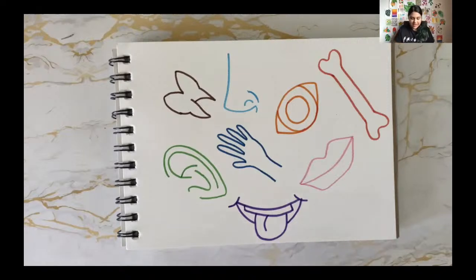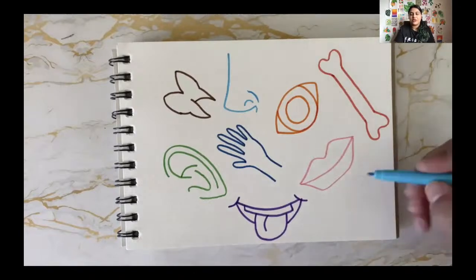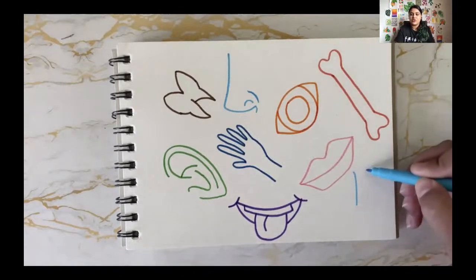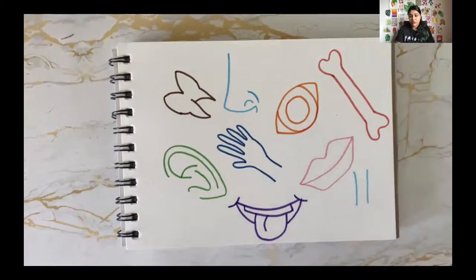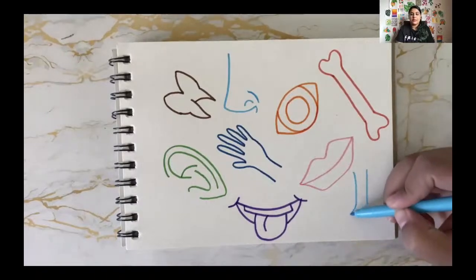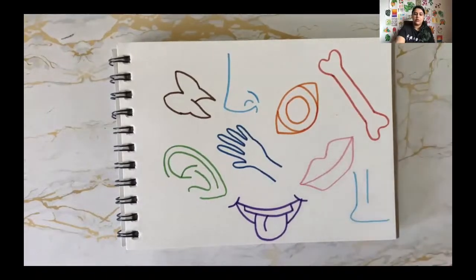Now let's move on to the next drawing. I want to draw a foot. So basically I'm taking a light blue sketch pen and drawing two standing lines like so. And then at the back, I'm going to do a curve coming out like so. This looks almost like an L now, very similar to the nose that we have.